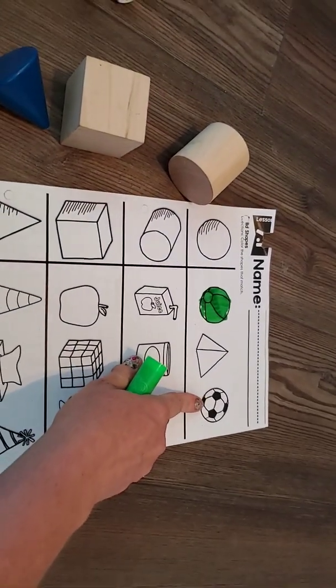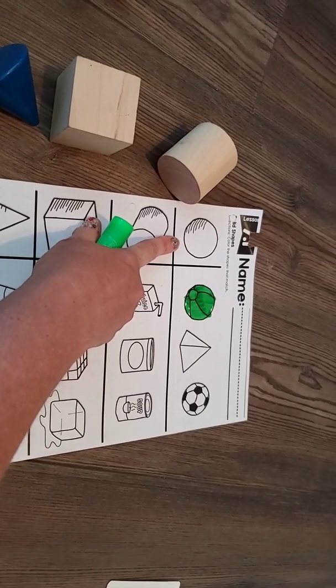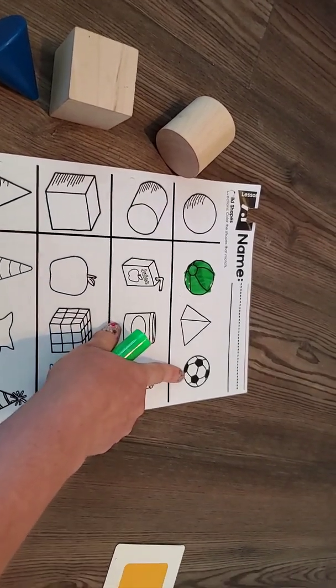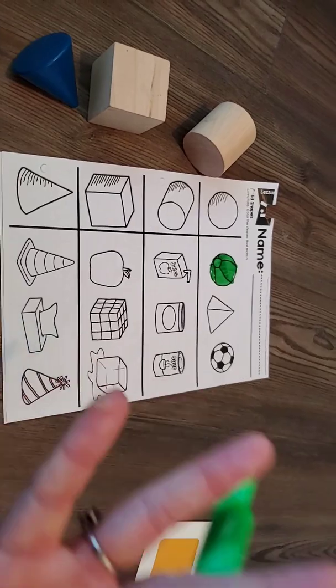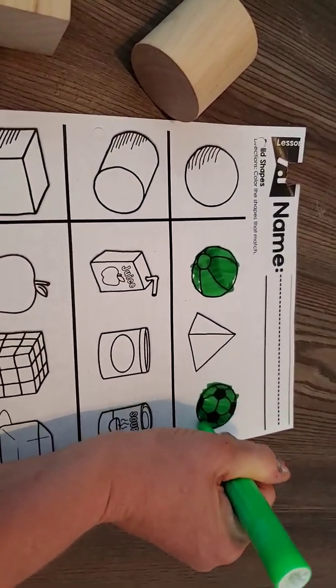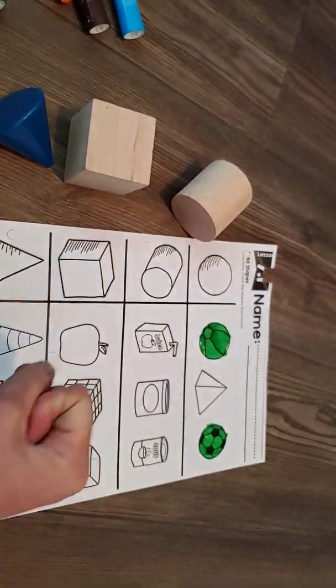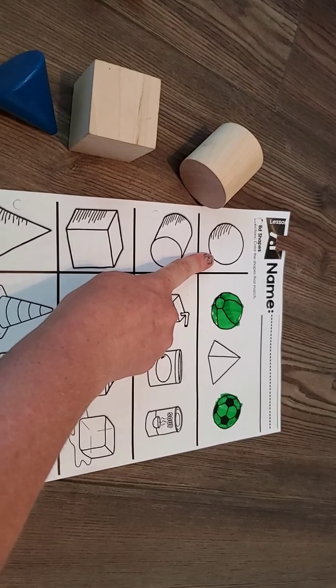All right, what about a soccer ball? Would a soccer ball match a sphere? I think it would, because a soccer ball is a ball and a sphere is a ball shape. So we're going to go ahead and color our sphere, okay? So remember that this is called a sphere. So when you got a ball, it's a sphere, okay?